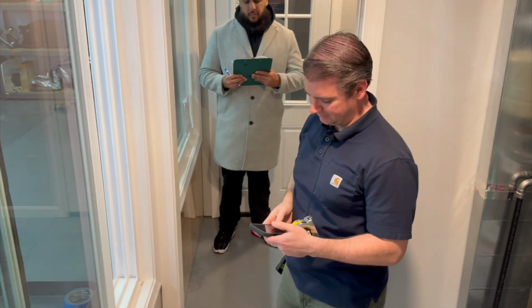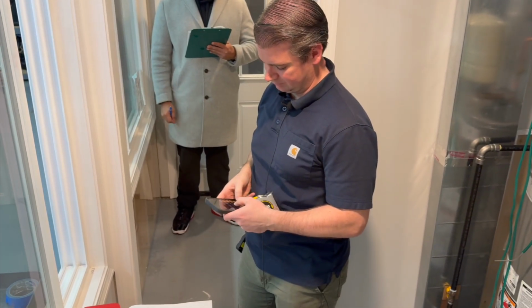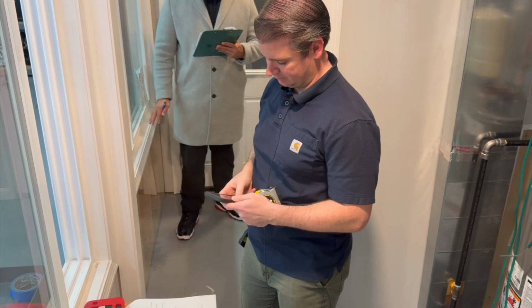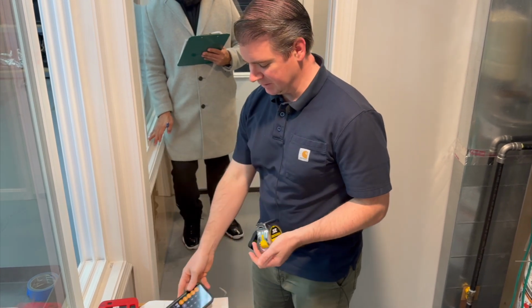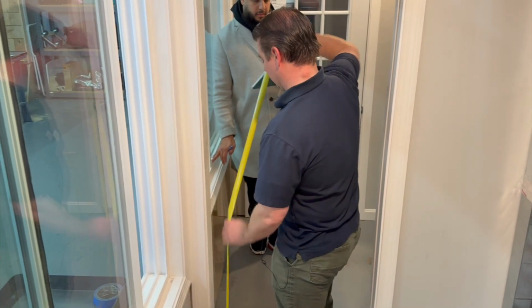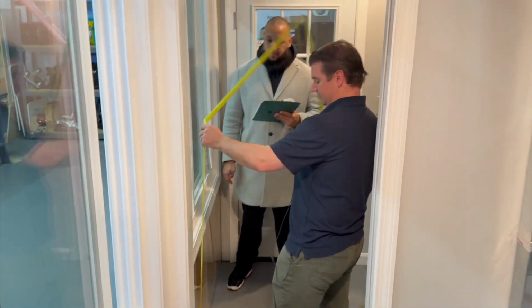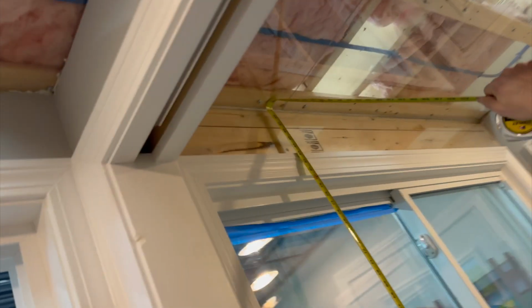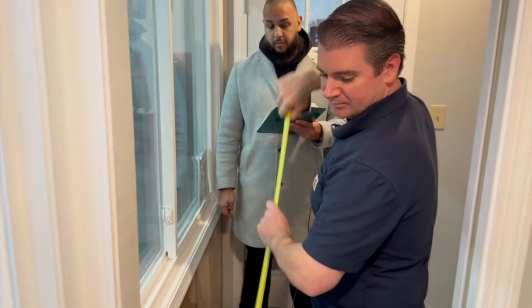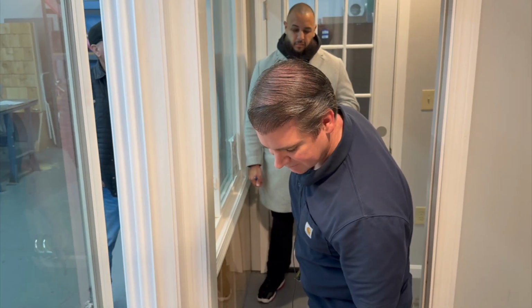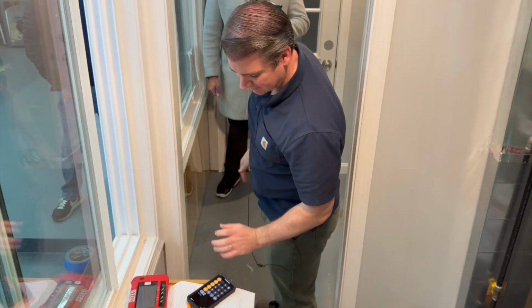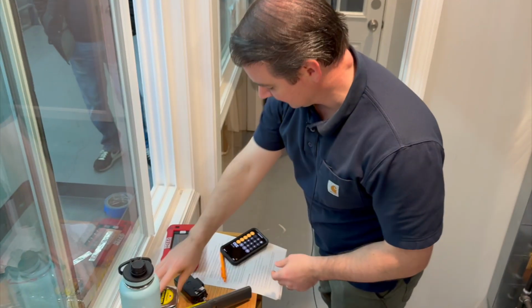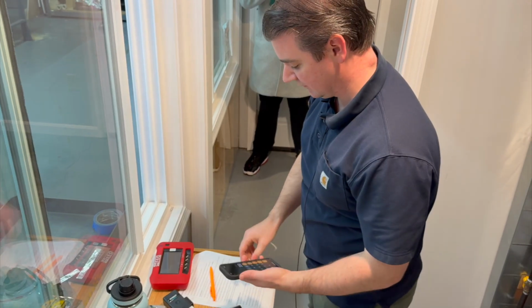Get my calculator out. Is 44, and then we want to find the volume. So now we need to get the height. That's 7.5. So 44 times 7.5. So the volume of that room is 330 cubic feet.